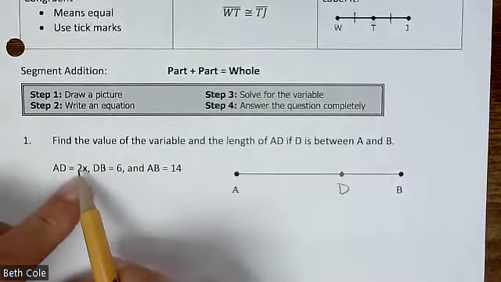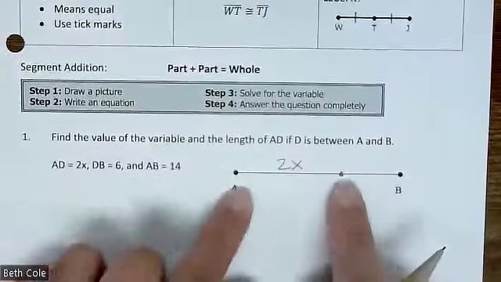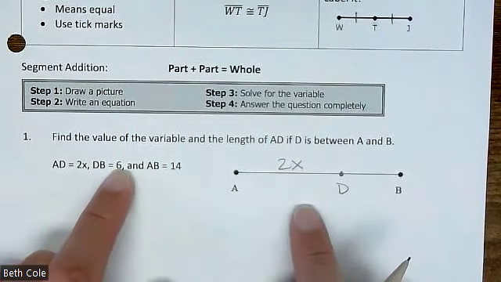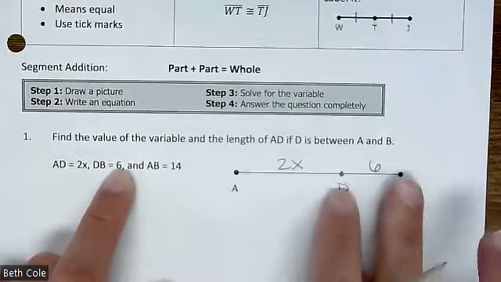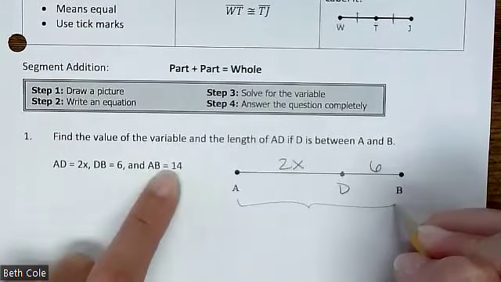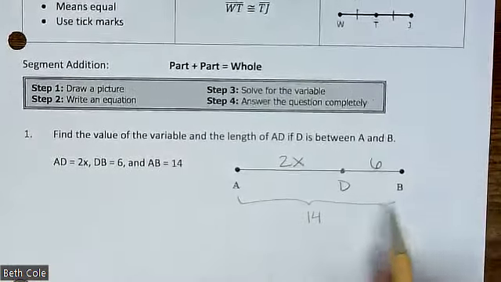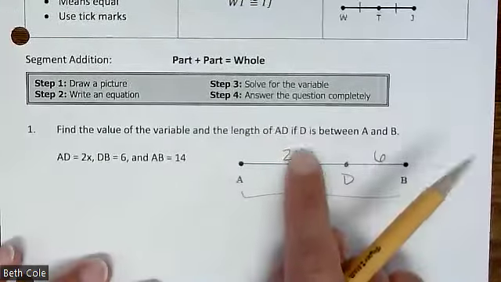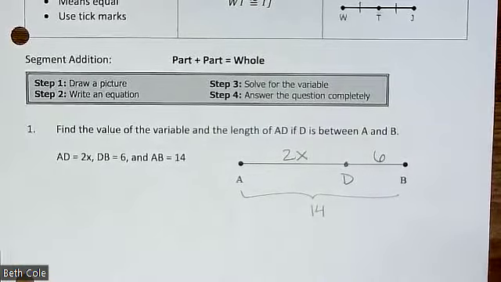Right? So it says AD is worth 2x. So this part right here is 2x. Pick up the pencil and write that down. DB is 6. So that's this part. And it says AB, that's the whole thing, is 14. Now, if you can't draw a swirly bracket like that, just draw like a squiggly line or something that indicates that it's the whole thing. Now I want you to use your common sense because you do have it. What's an equation that we could set up to solve for X? If we have this and we have this and we have the whole thing.